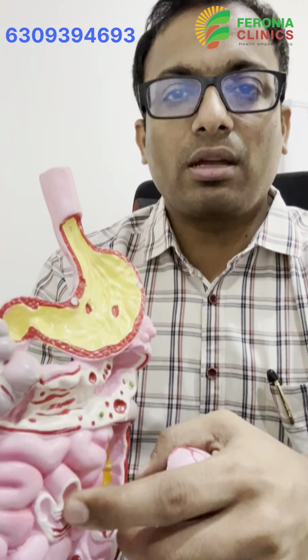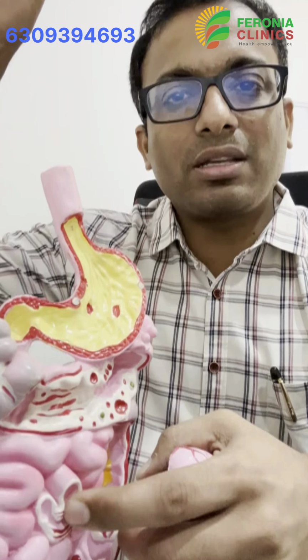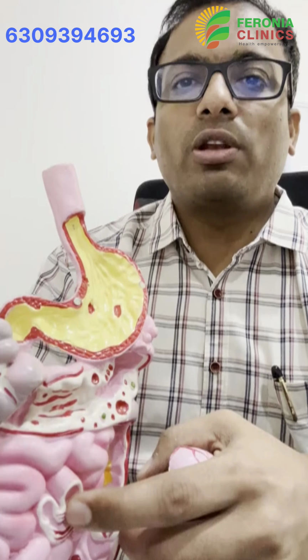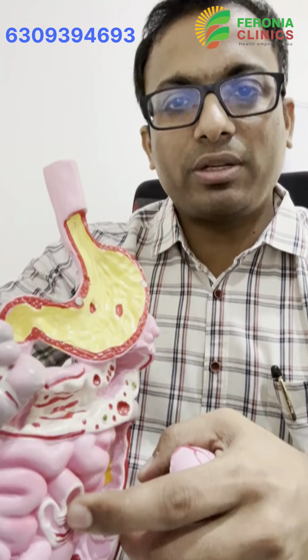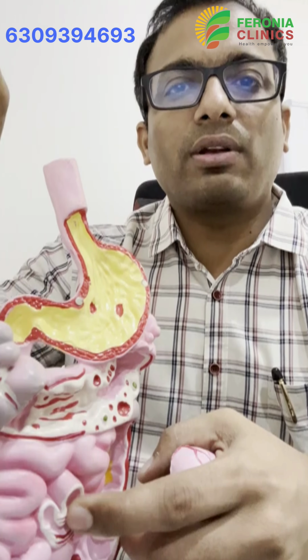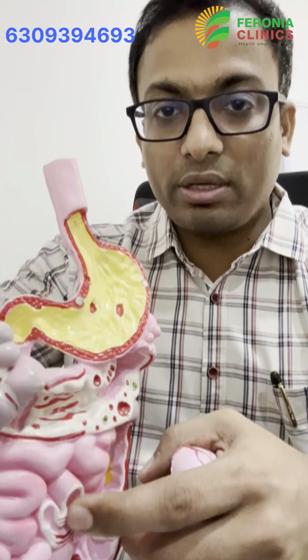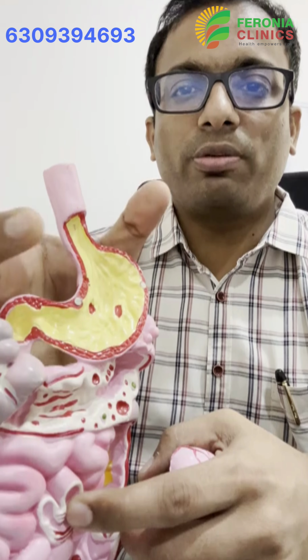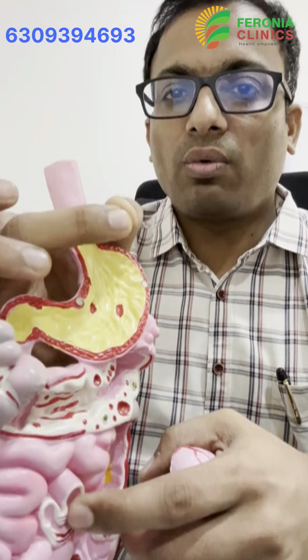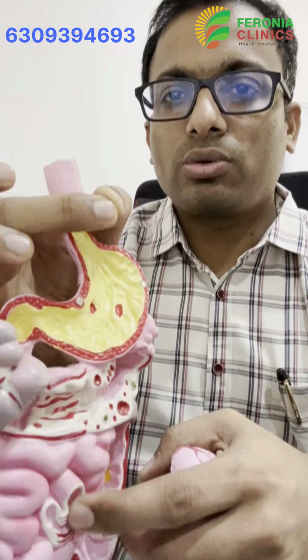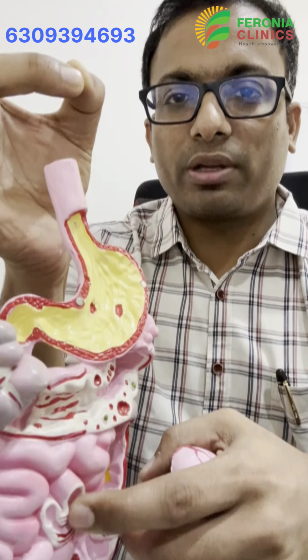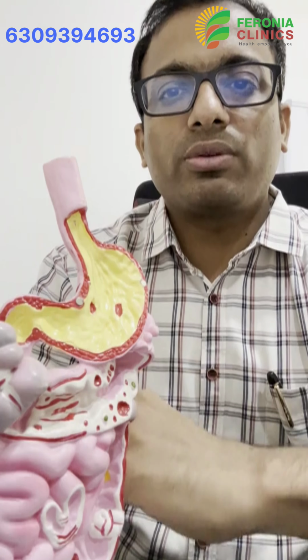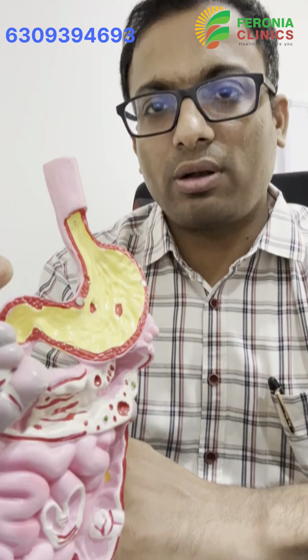Suppose you are making a building, you can't put the cylinder directly into the earth. You will make a base, then the cylinder will come, because it should not go inside the earth. The same concept: the esophagus should be wrapped with the stomach, so that it will not go above, through your diaphragm. So this is the surgery, laparoscopic fundoplication.